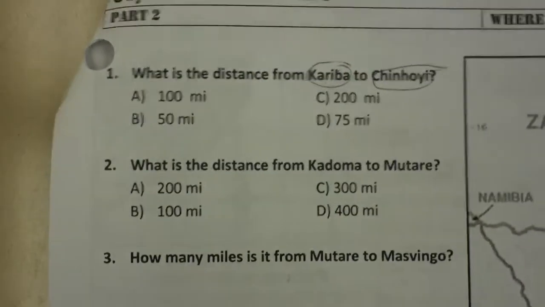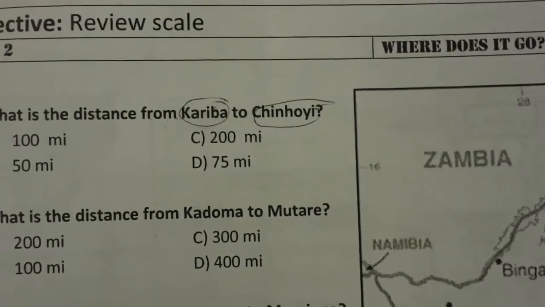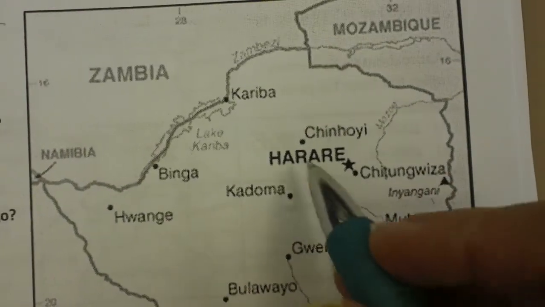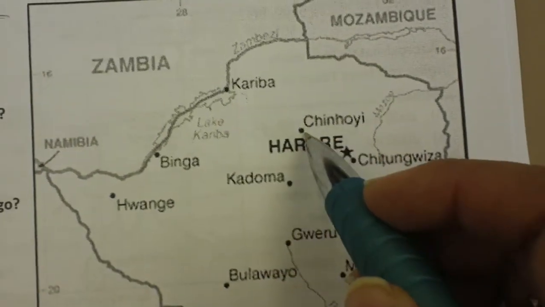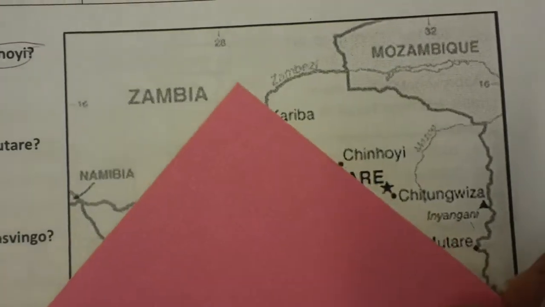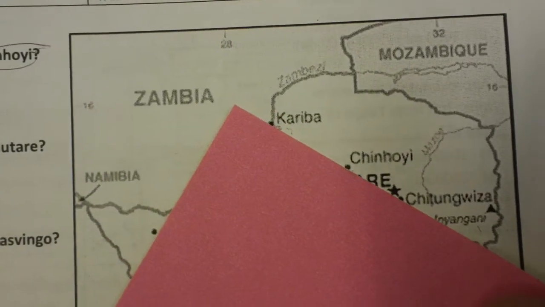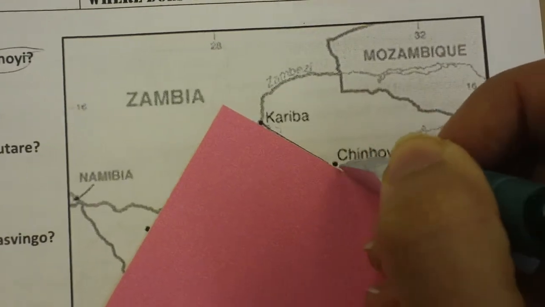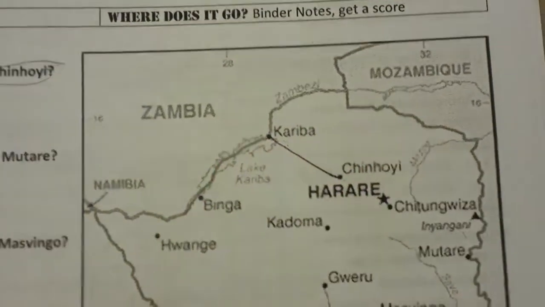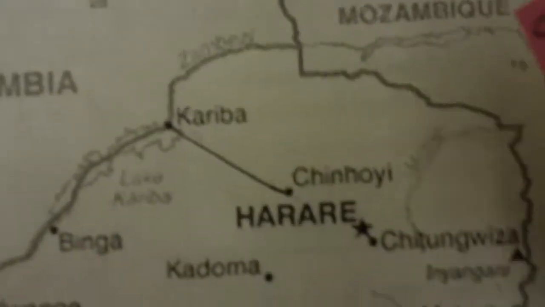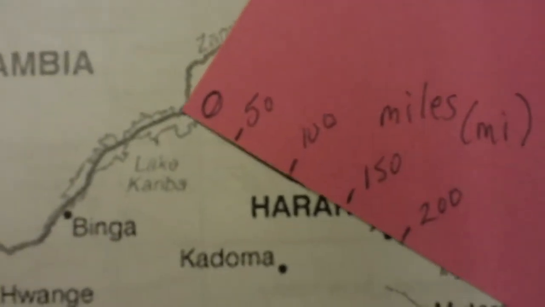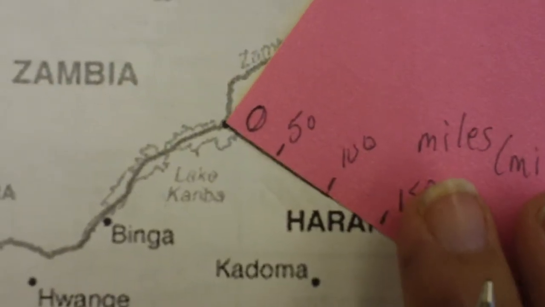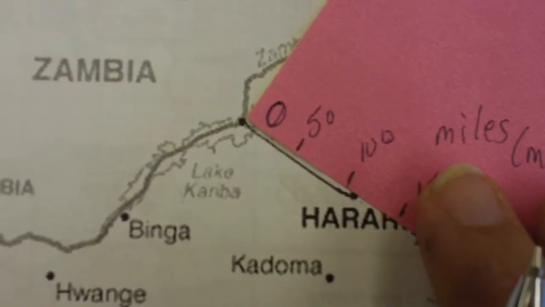So now, going back here, it says Kariba to Chinhoyi. And I go over here and I find both of those cities. This is Cordoba, not Kariba. This is Kariba, and this is Chinhoyi. So the first thing I'm going to do is line up my index card and create a line. And this is going to enable that I'm measuring the right distance. Now that I've created a line between those 2 cities, I'm going to actually measure it using my scale. And I want to make sure I line up the 0 right on the point, which is Kariba, so that I can get a really accurate measure.